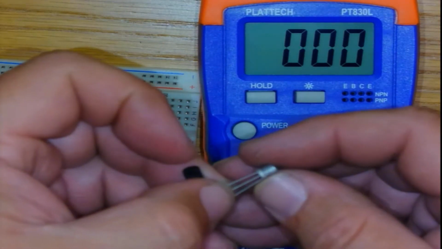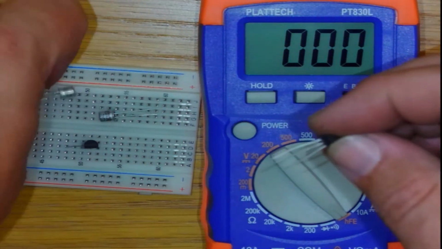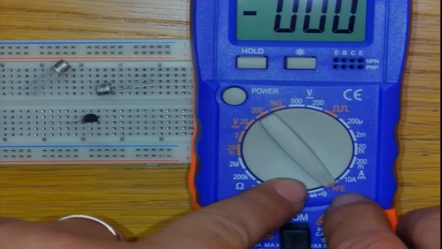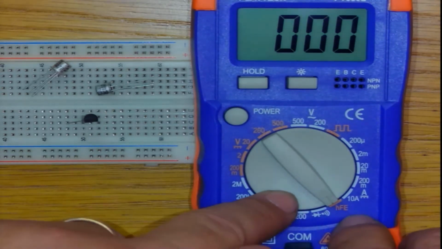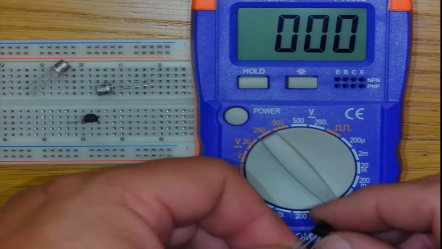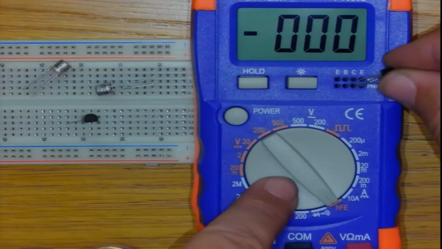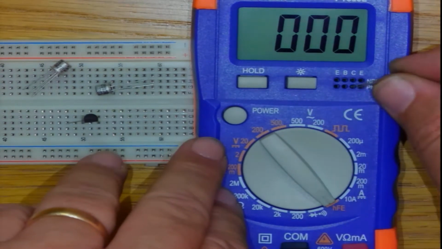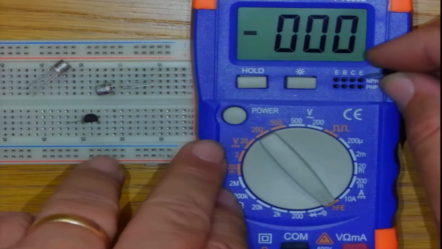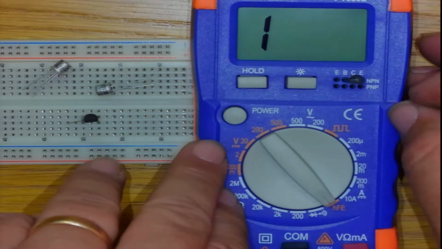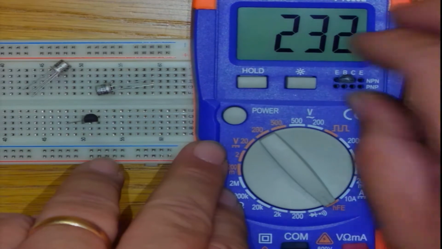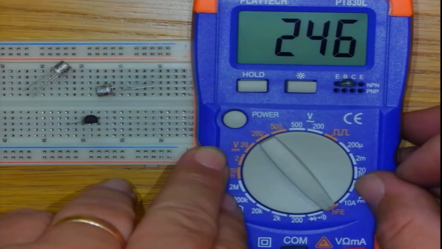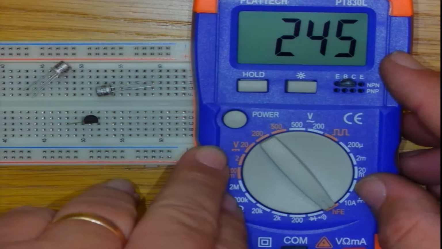So if I take a transistor and I'm not sure what the arrangement of legs is, I make sure that my meter is here at HFE, which is an H parameter indicating the gain of the transistor. And if I plug it into PNP, nothing is happening. Why? Because we suspect that this transistor is an NPN transistor. And depending on how it is installed, eventually it will give you a reading. In this case, the reading gives me 246.